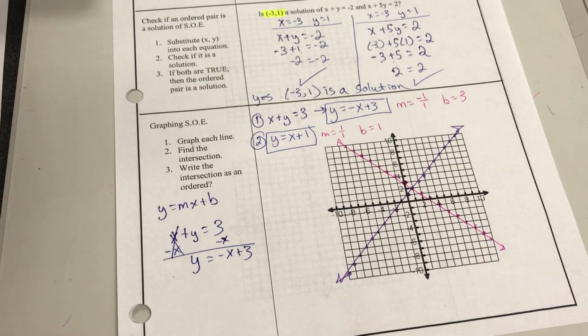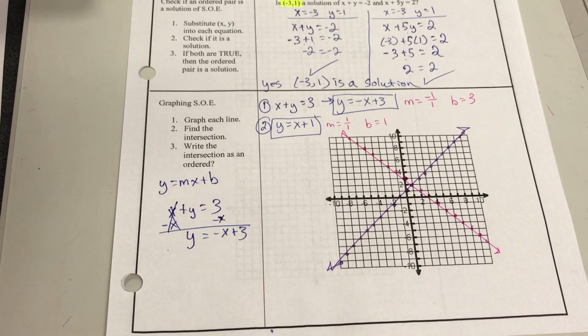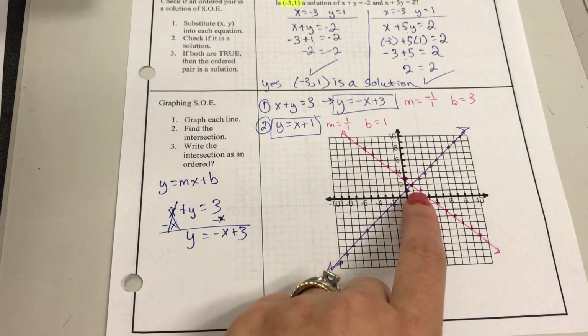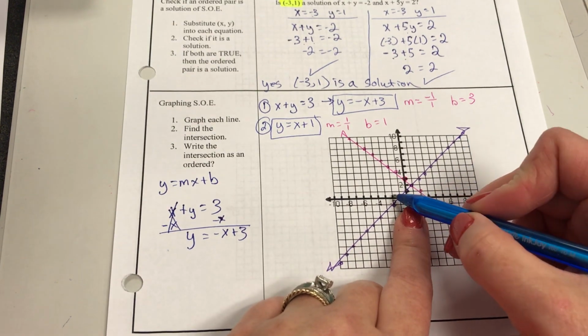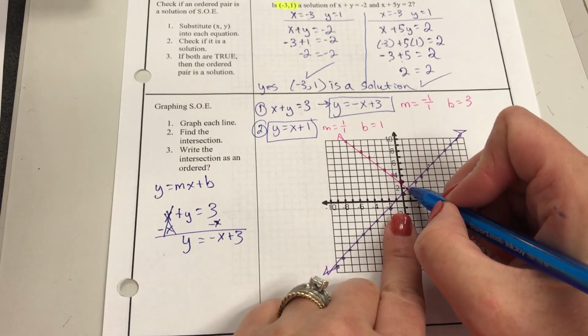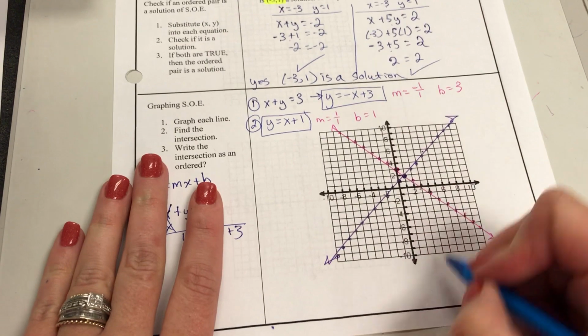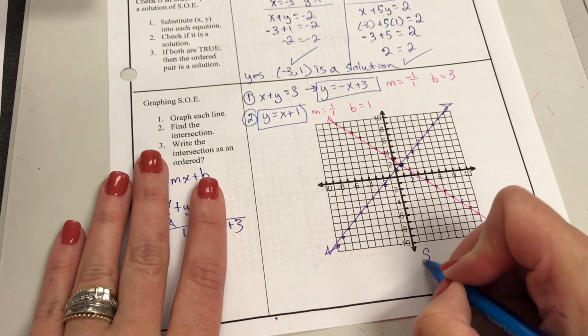All right, so now we have to find the solution. The solution is where my two graphs intersect. Well, there they are. Okay, the solution, the pink line crosses the purple line at this ordered pair. So I have to figure it out. So I have to write the solution.